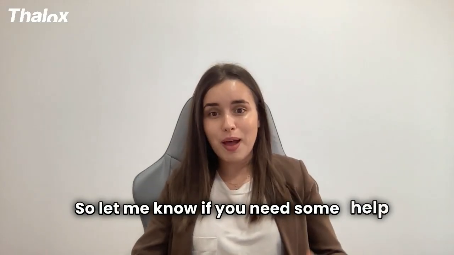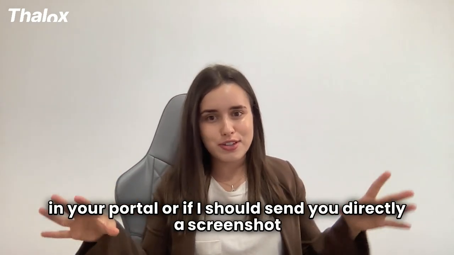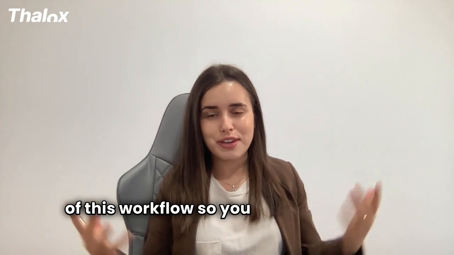So let me know if you need some help setting this up in your portal, or if I should send you directly a screenshot of this workflow so you can replicate it for your own.